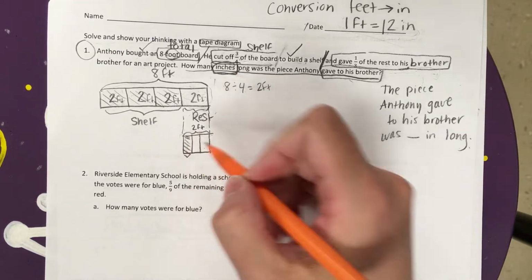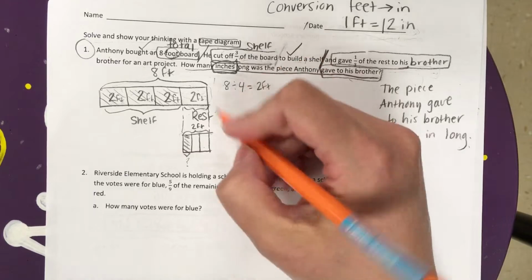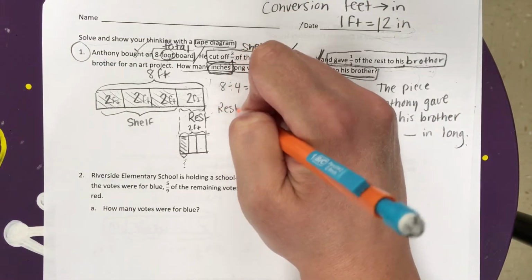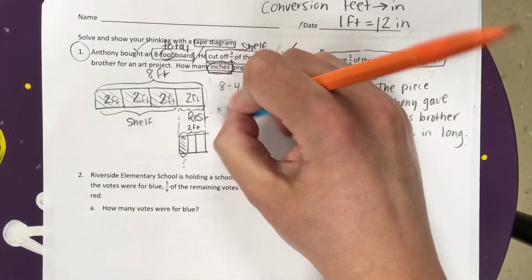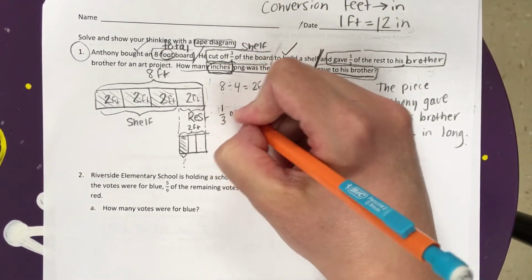Here we have one group bracketed. So I'm going to label it 1/3 of the rest.